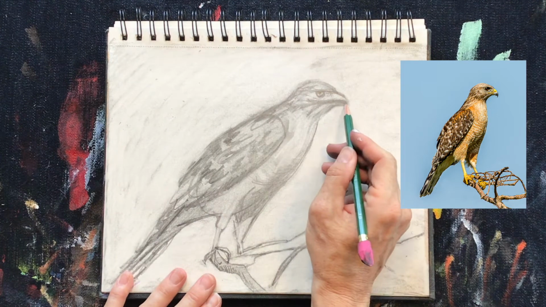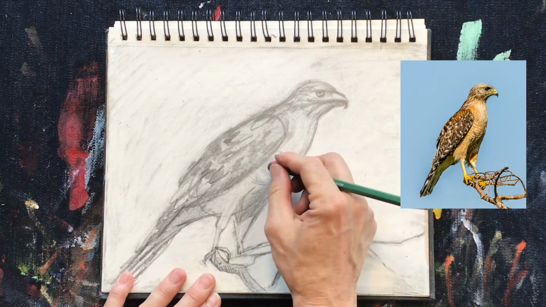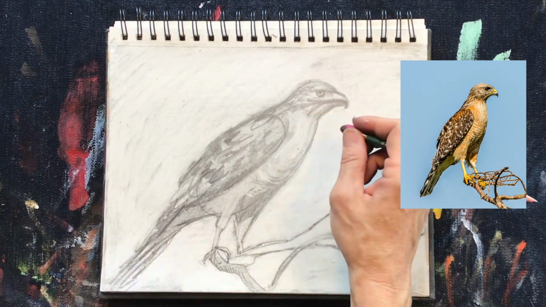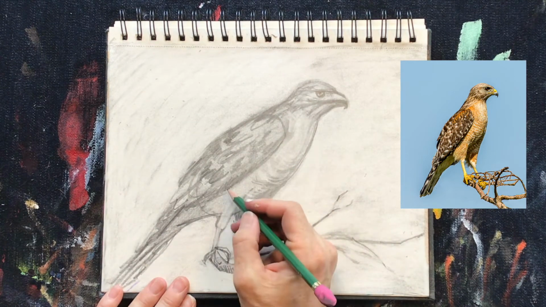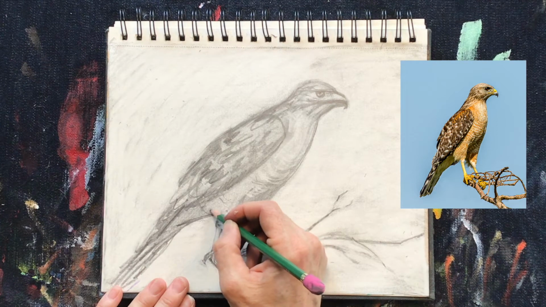Drawing well takes time and patience, as well as lots of practice. The practice helps you to develop your fine motor skills, which then allows you to be more detailed and accurate with your drawings. It's all about the practice and time.